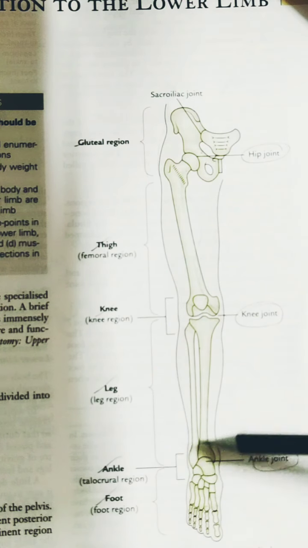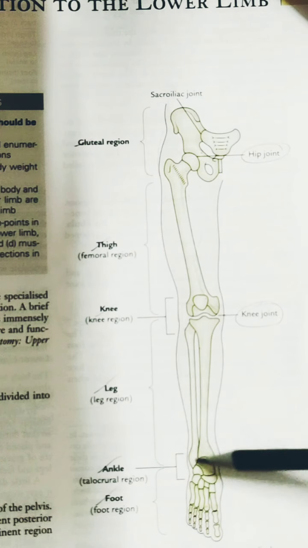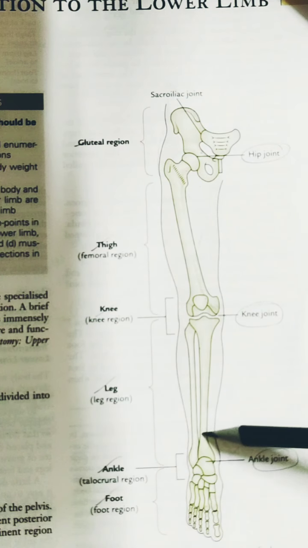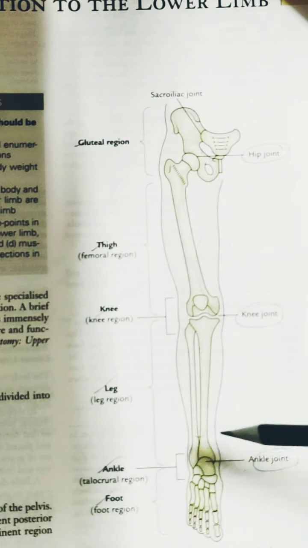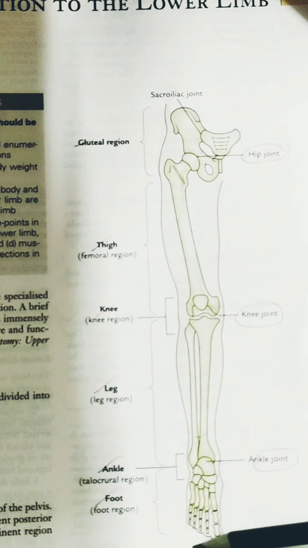Finally we'll speak about the ankle. Ankle is this region. In the ankle it consists of the talus, malleolus, all those things, malleoli. Then we'll come to the foot region, the last region here.